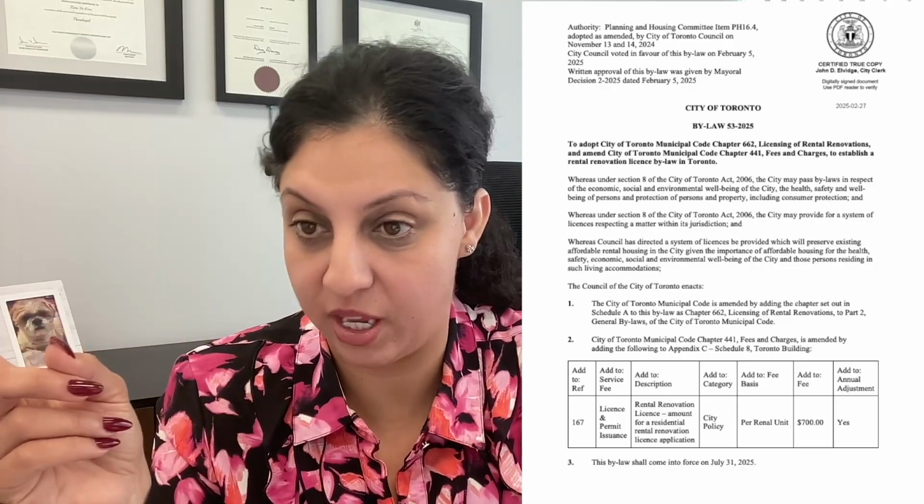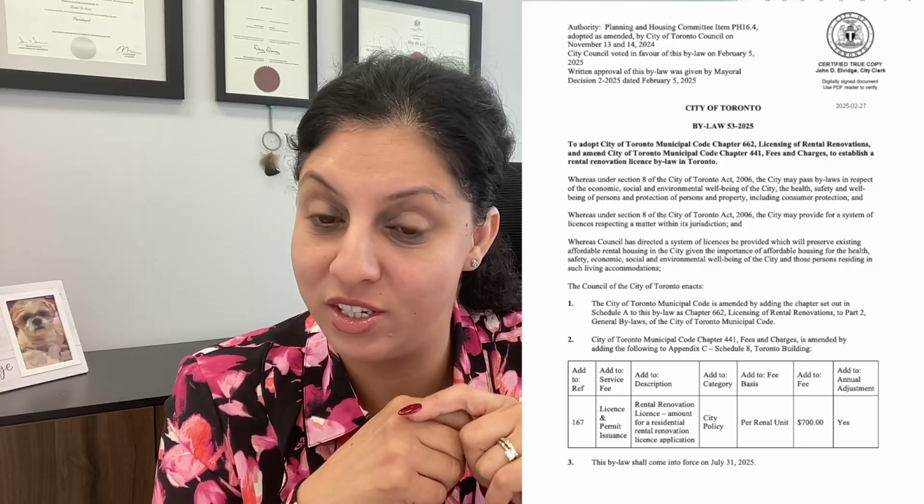As of July 31st, 2025, the City of Toronto has now implemented a bylaw, which is kind of like a double-edged sword. What that means is that landlords who want to renovate, do extensive renovations, are now having to put in an application, have the city grant that application, and by doing so, then they can go ahead and start renovating. Now, guys, remember, we defined renoviction. Defined what the extensive renovation is.